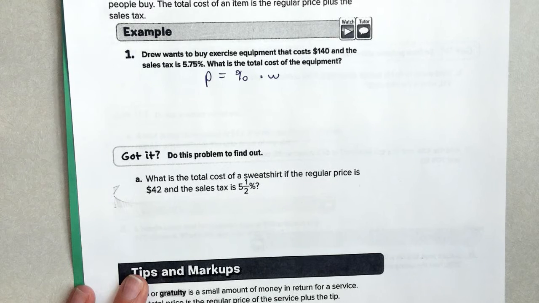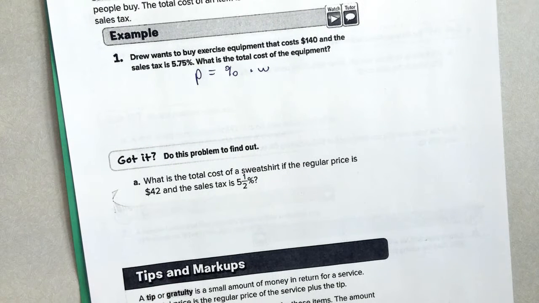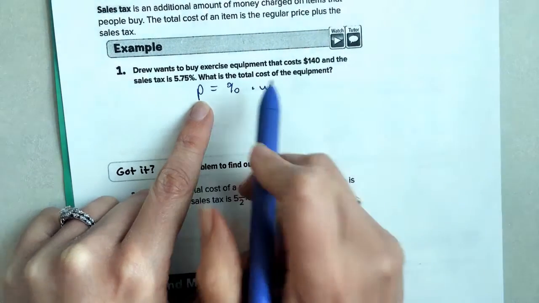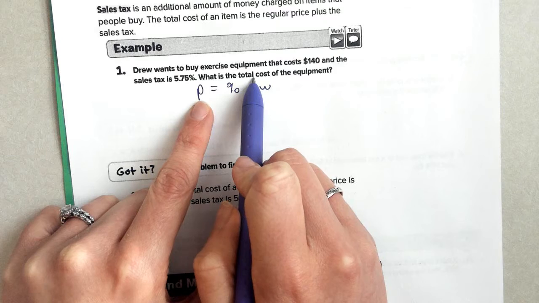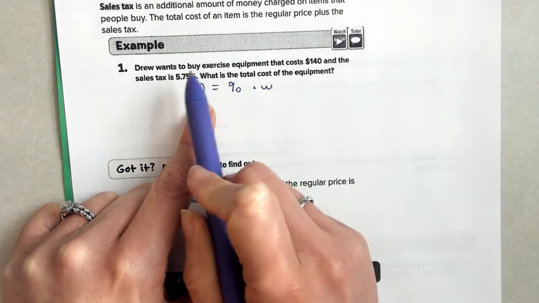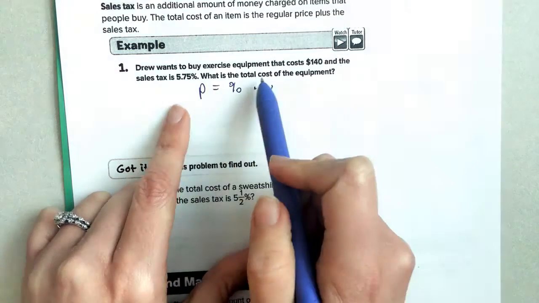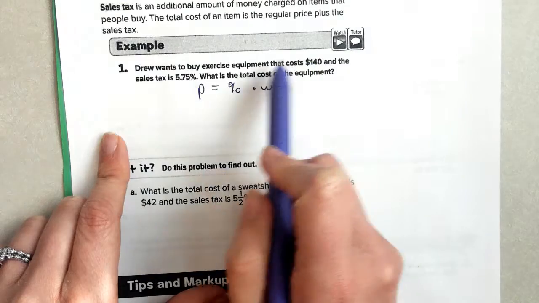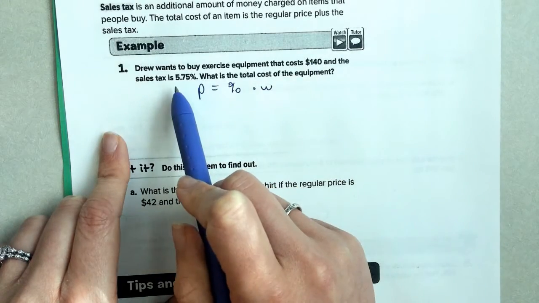To quickly figure something out, okay? What I would think through on this is if you want your part here to be your total cost at the end, meaning the regular equipment plus the tax, that means our percent has to be all of this plus the tax.